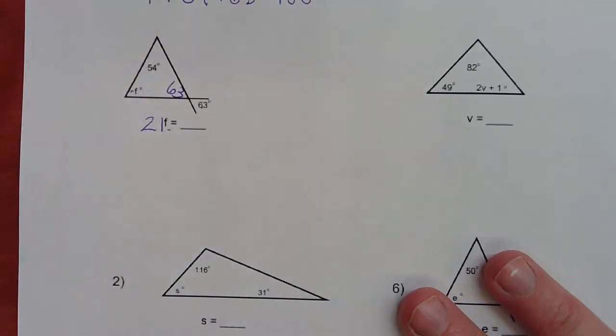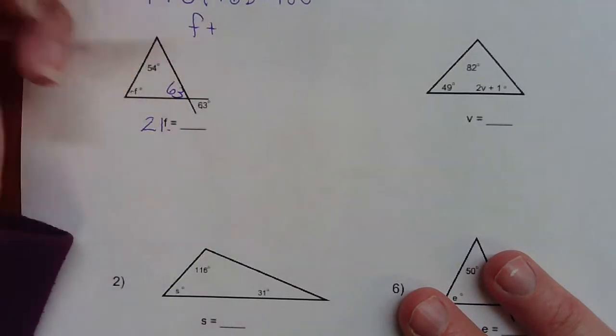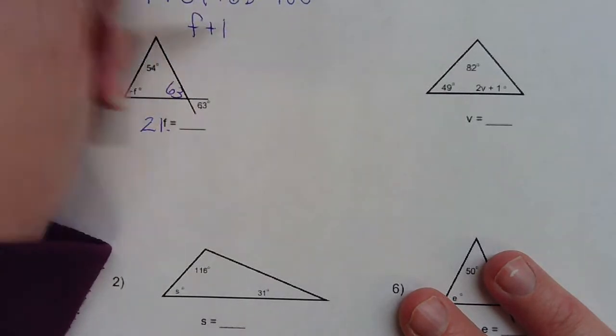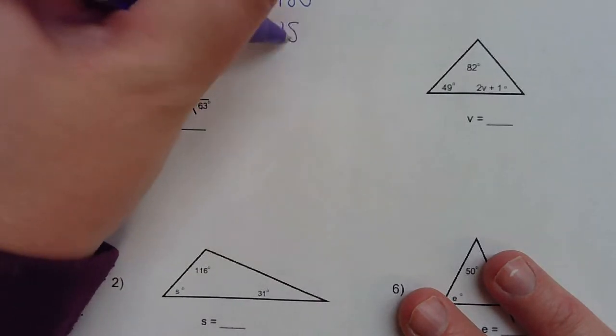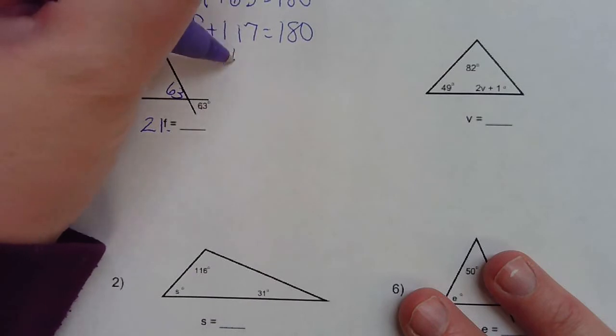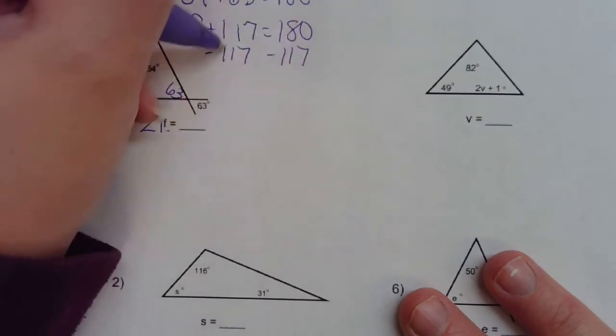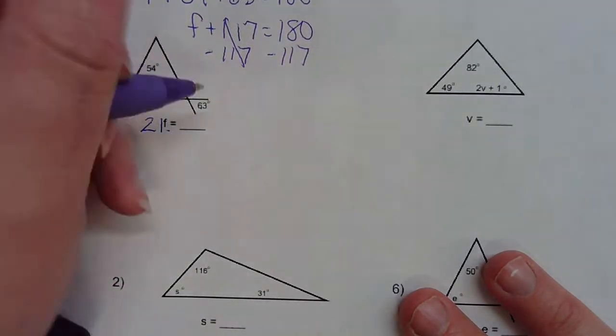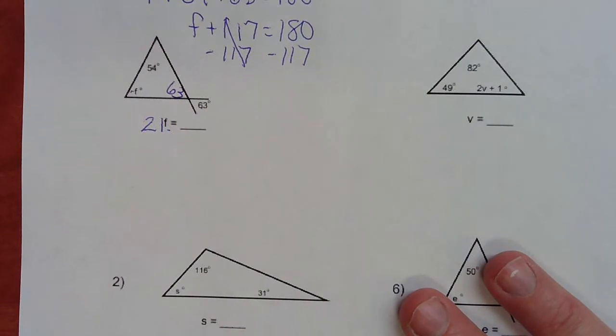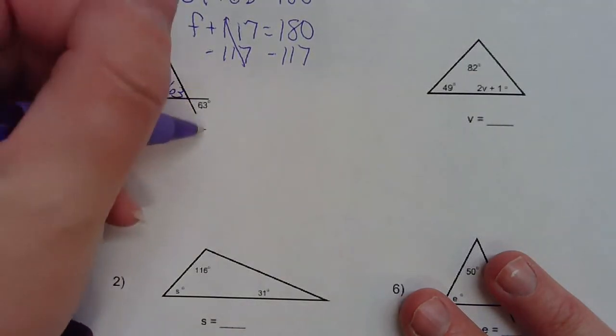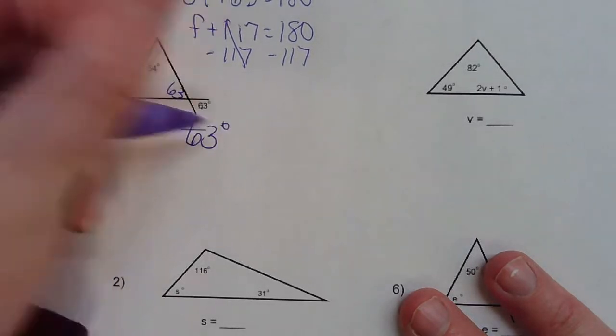So add them together and you get 117 equals 180. And then just take 180 minus 117 and you find f to be 63. Well, that worked out well.